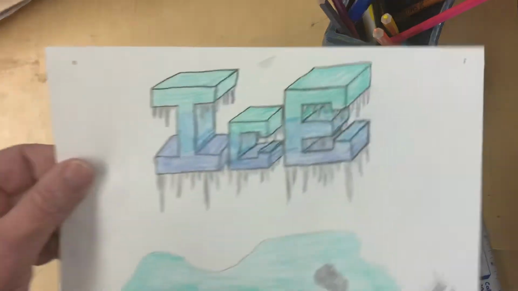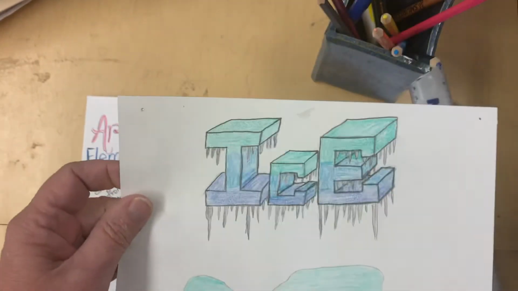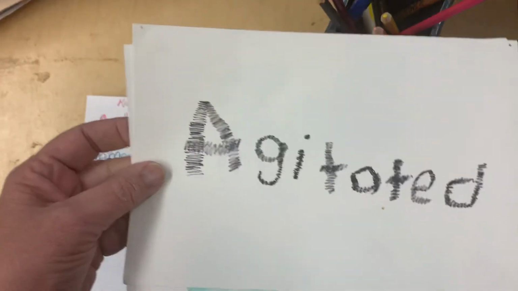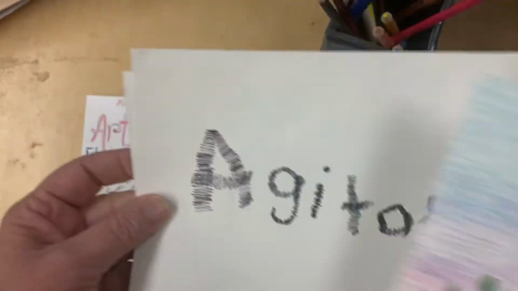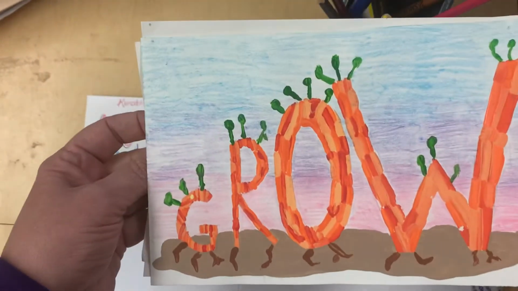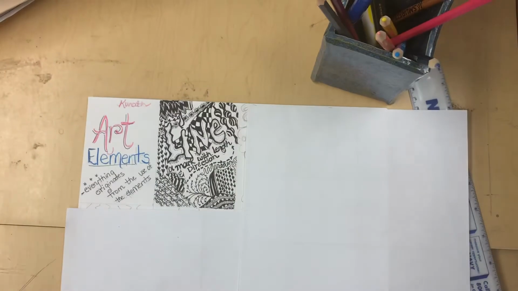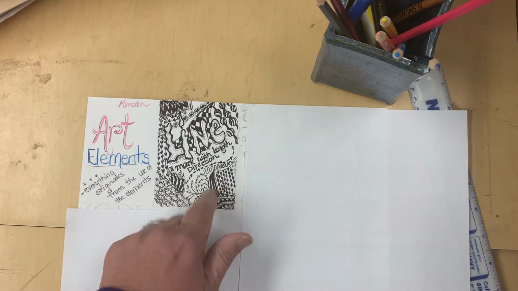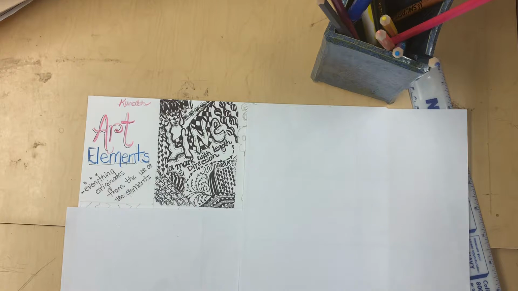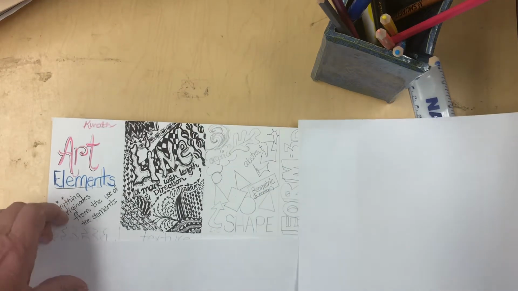You're not doing this, but this was ice, looking like ice. This was agitated, looking like it was. That was pretty good to be simple and grow. Even though they painted, there's a lot of line work in there. We're not doing that. We're just doing this to make sure that you understand the importance of line in art. I'll show you another one on this video.